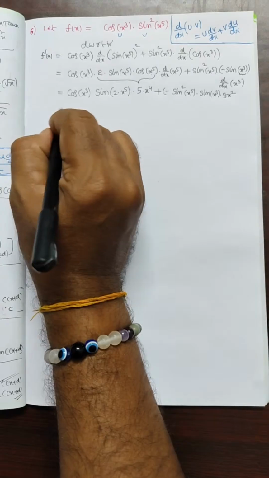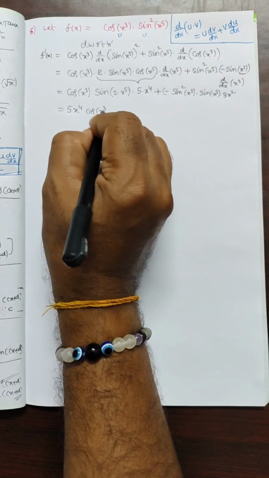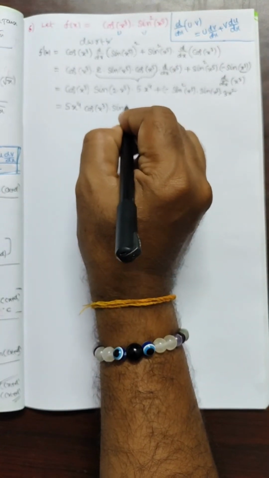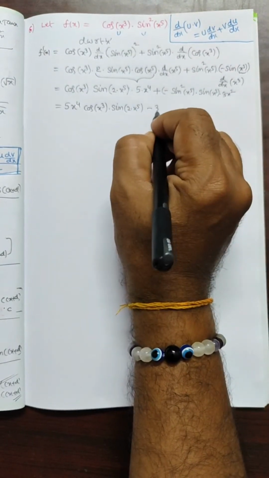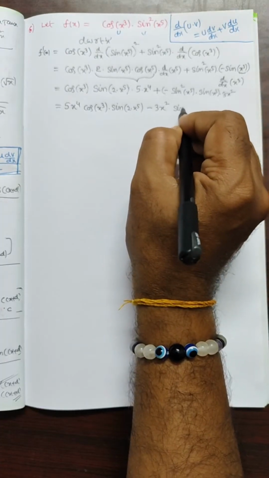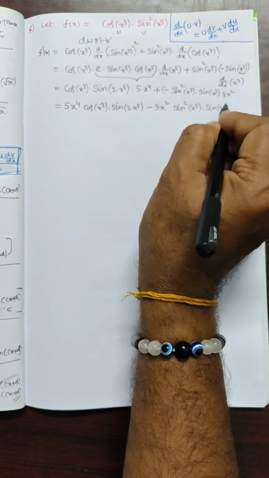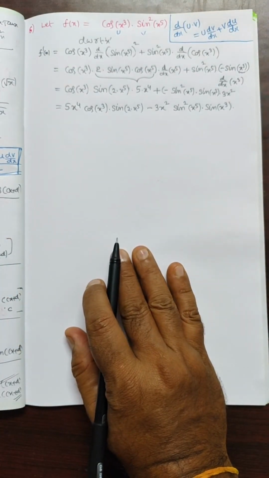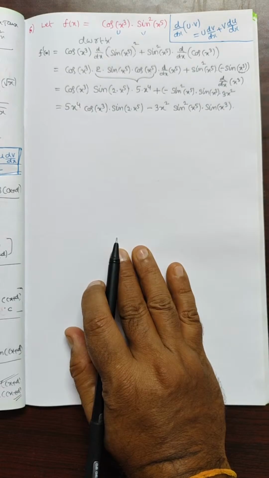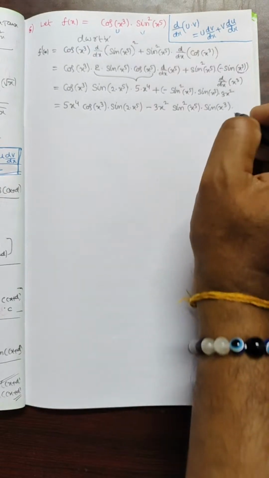Now we'll simplify. 5x power 4 into cos of x cube into sine 2x power 5, minus into plus is minus, 3x square into sine square of x power 5 into sine x cube. So is there any chance to take common? You can. I think we can take it common also. You can leave it like this.